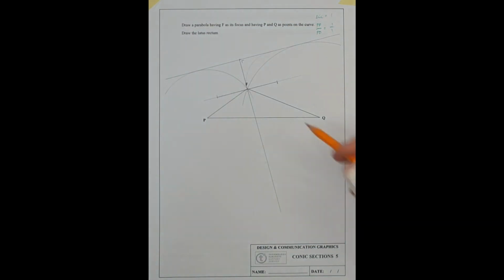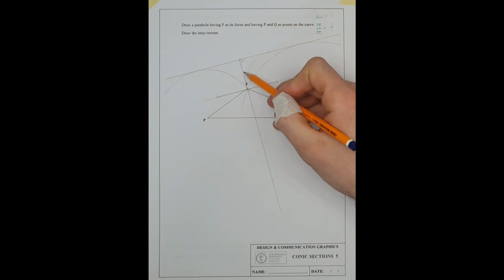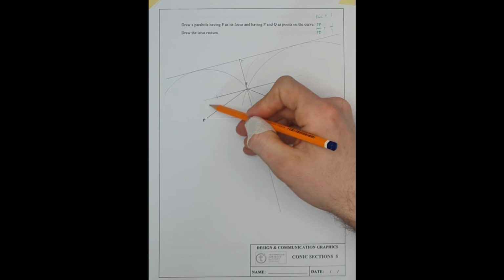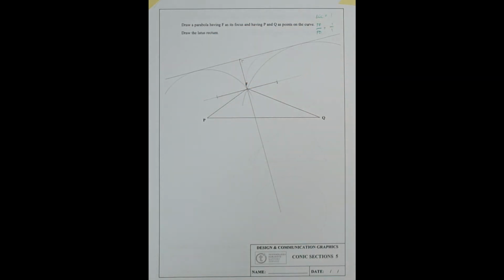If we want to finish this curve, we can bisect from focus to directrix, find the vertex, add in some extra ordinates, and use our method to find the rest of the points on the curve. That's Conics sheet 5.